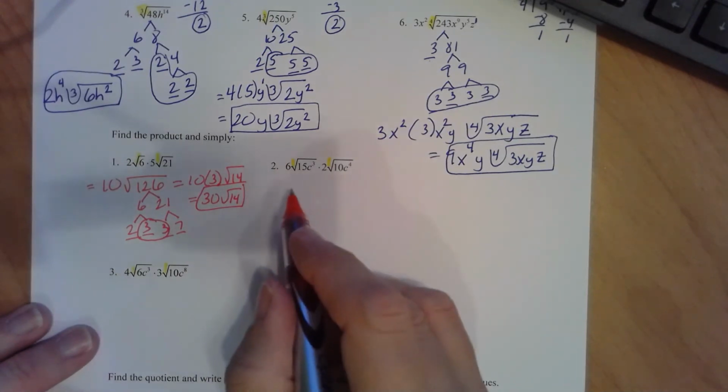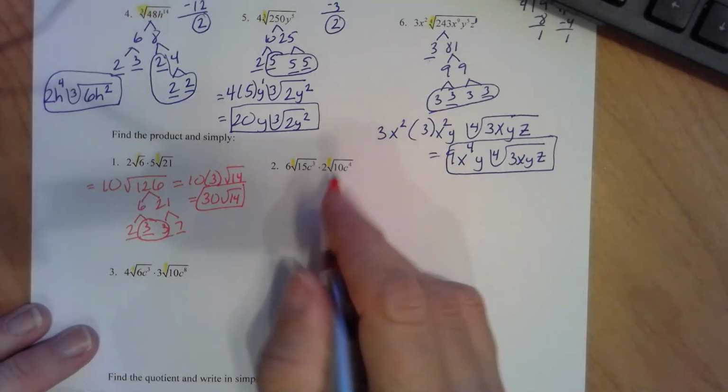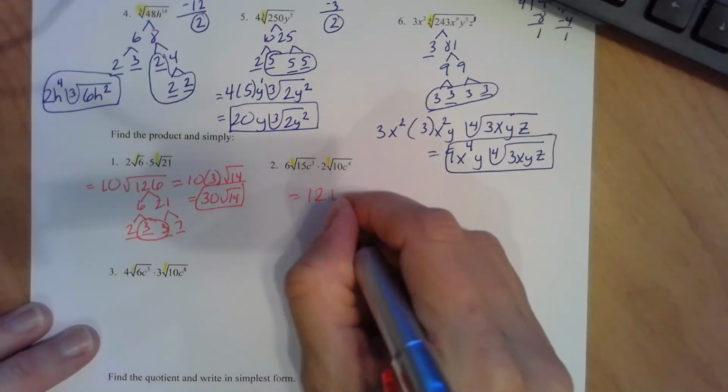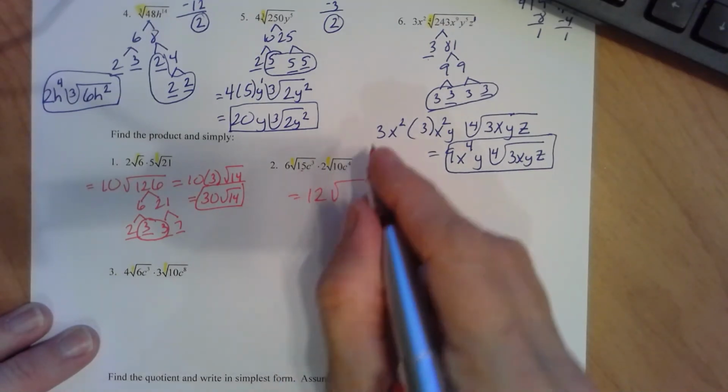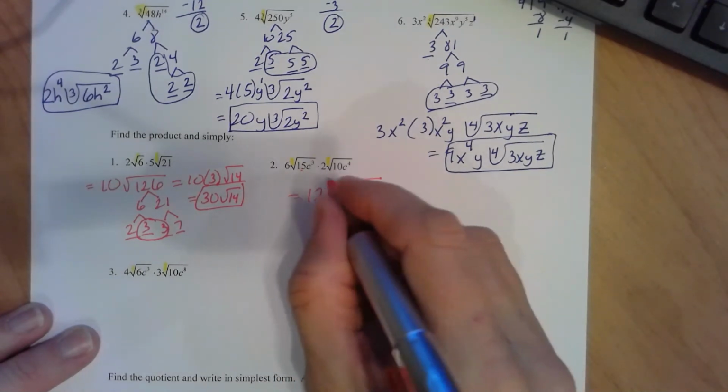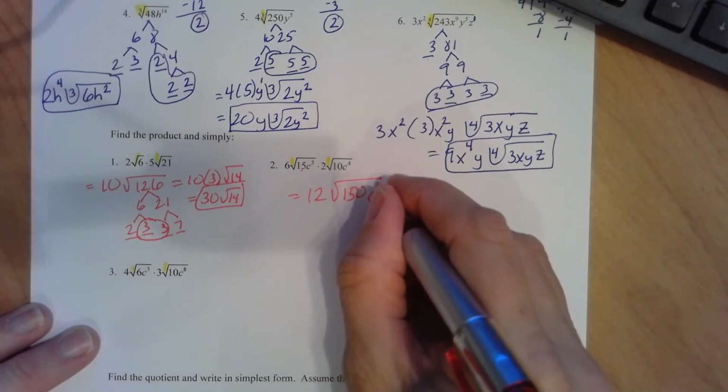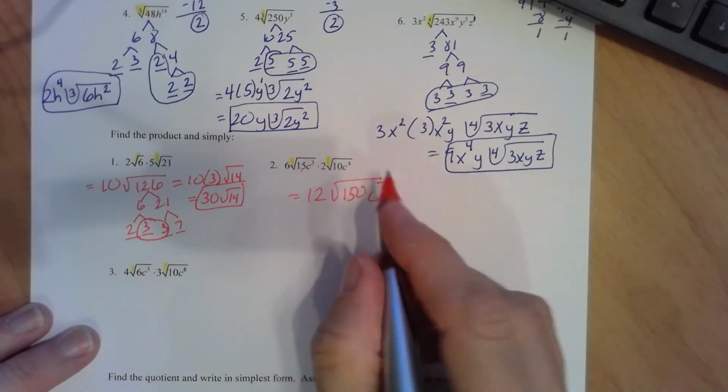So on number 2, we have a 6 on the outside and a 2 on the outside, so that's going to give us a 12 when we multiply. And we have 15 times 10, which is 150. And when we're multiplying, we add powers, so we get c to the 7th, because 3 plus 4 is 7.